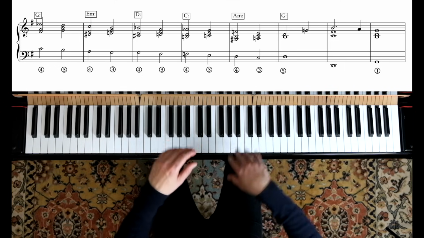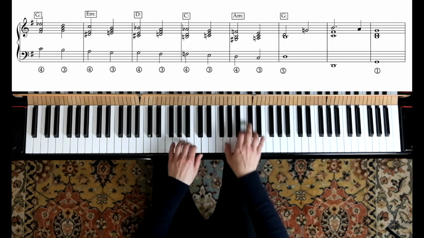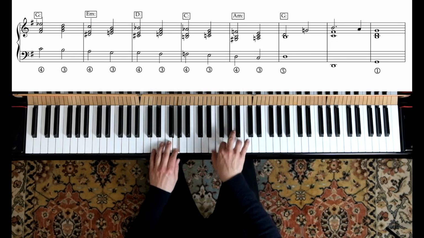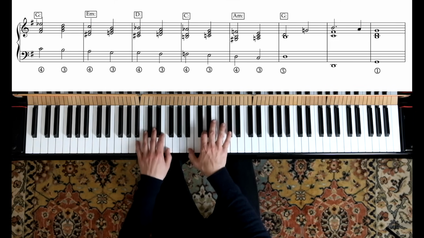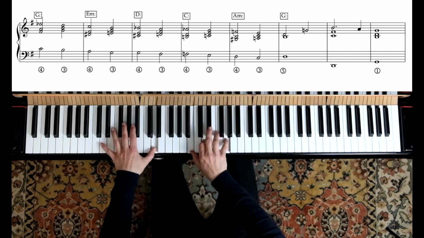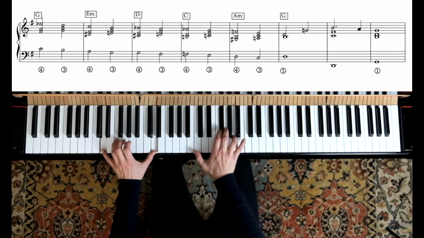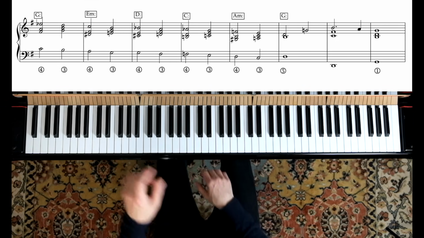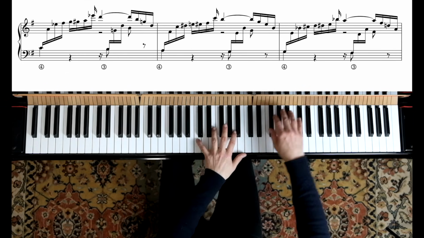Okay, you probably know what the next step is. Link this motive into a chain of secondary dominants and round it off with a cadence. And then you have a little exercise. First the chords. And now with a motive applied.